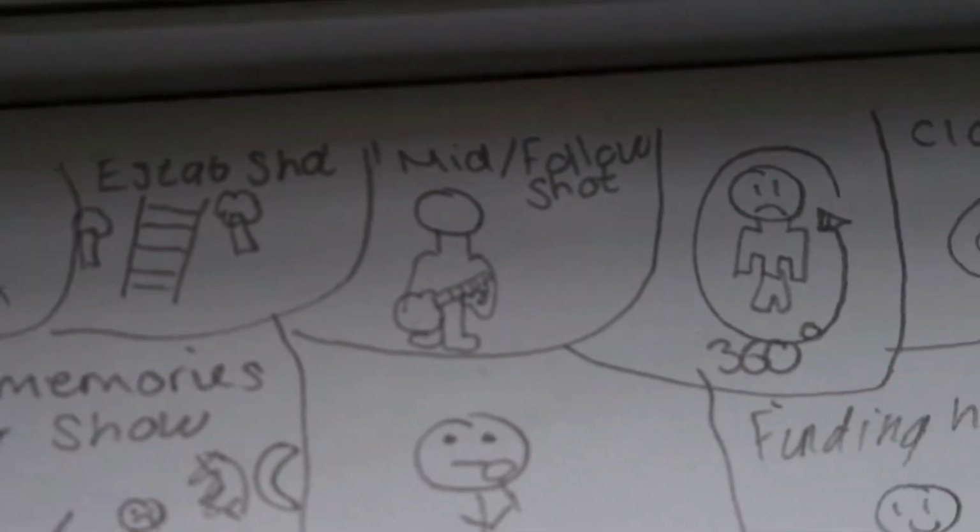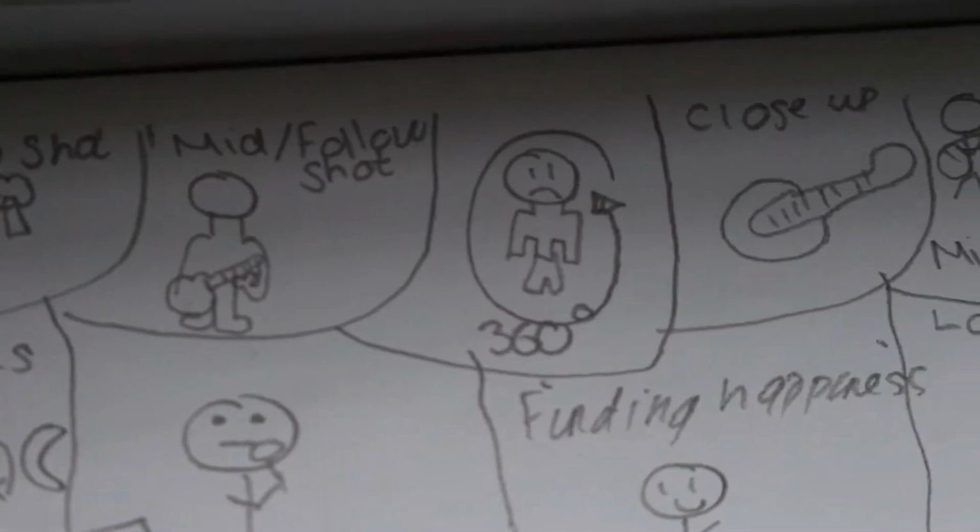And then the first clip of our performance. Throughout this we're going to make sure that we include bits of performance and bits of narrative. There's not any specific pattern to how we're going to order it. It's just going to be whenever we feel is appropriate to add performance and then add narrative as well. So the next shot is going to be a mid/close-up shot.